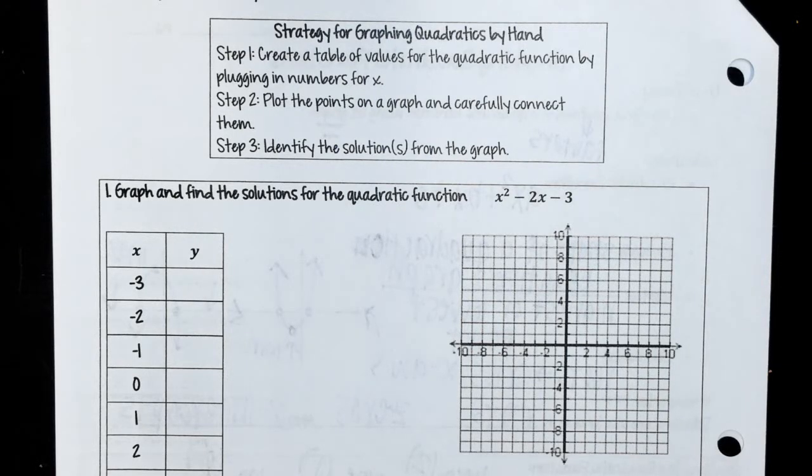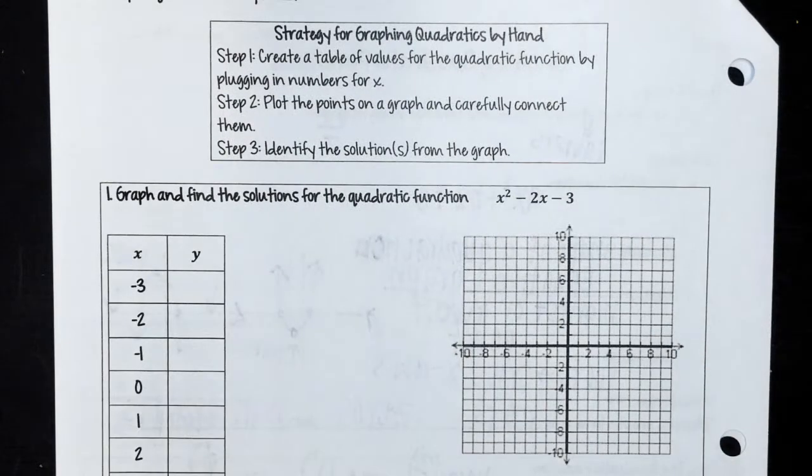Is it really that hard? It's not hard. It's just tedious and long. What's tedious? You have to be very careful. Cautious. Cautious.